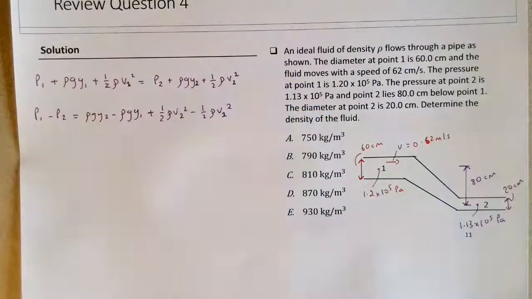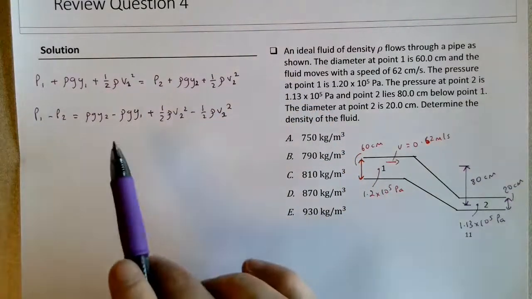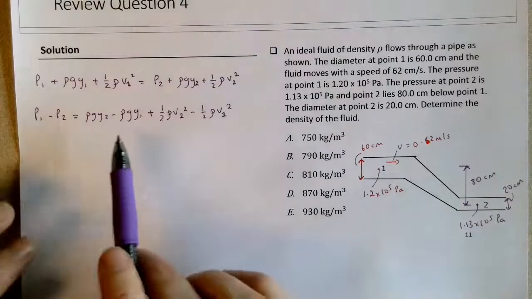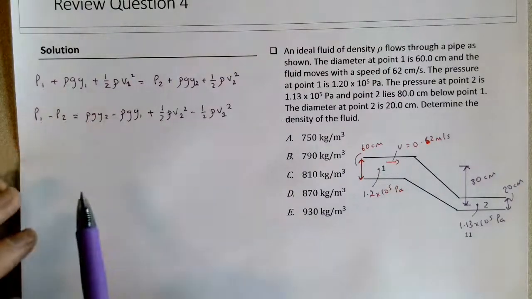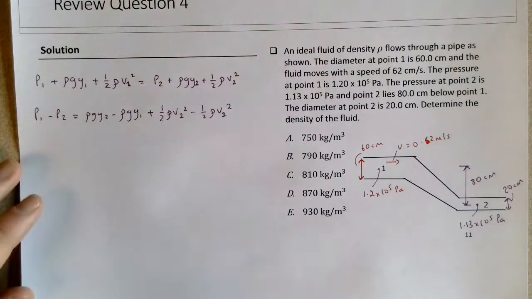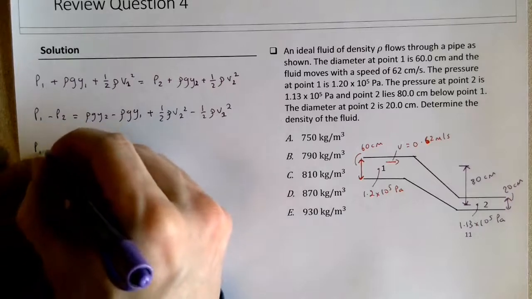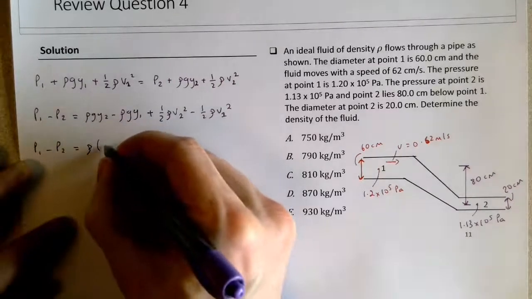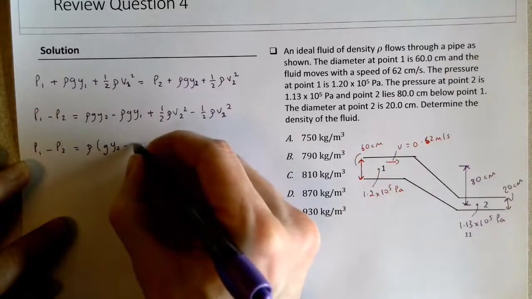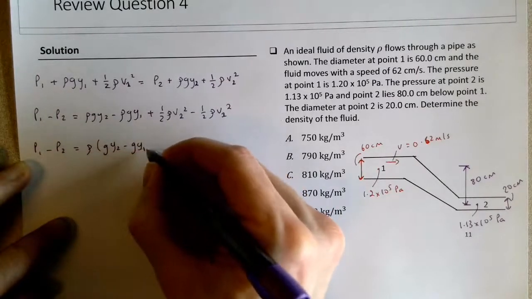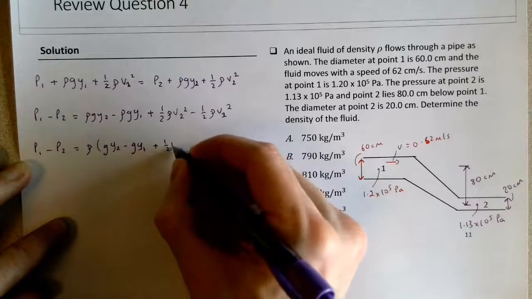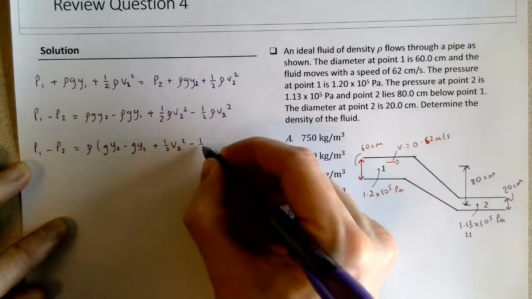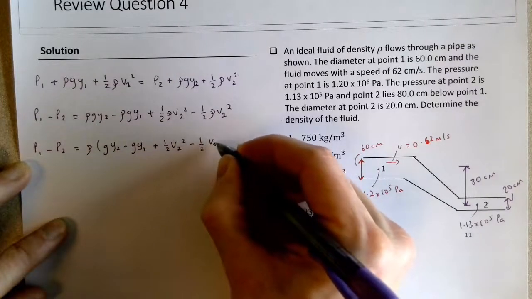So I'm collecting the kinetic energy terms and the potential energy terms together, and then I can see I have rho in each of these quantities. So P1 minus P2, I'll take out this rho: rho times g y2 minus g y1 plus 1/2 v2 squared minus 1/2 v1 squared.